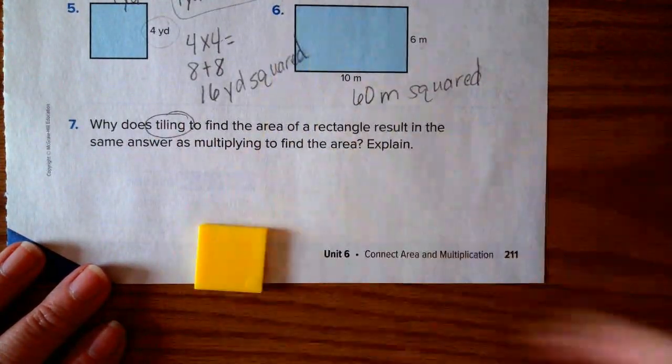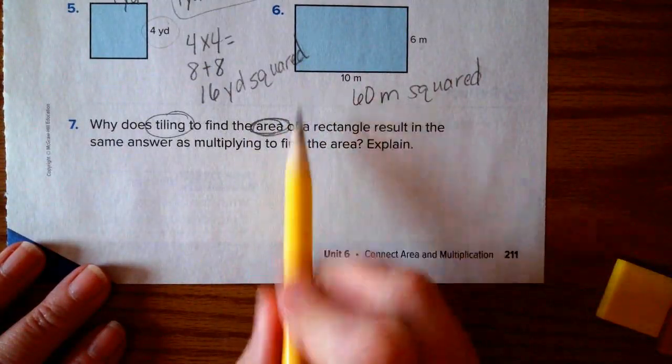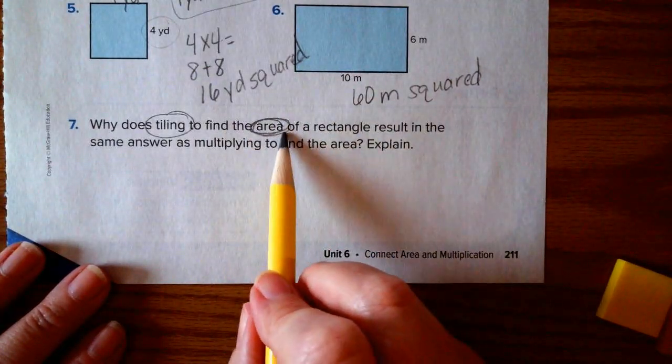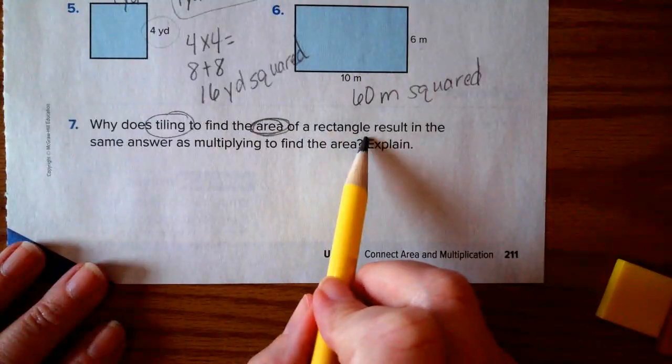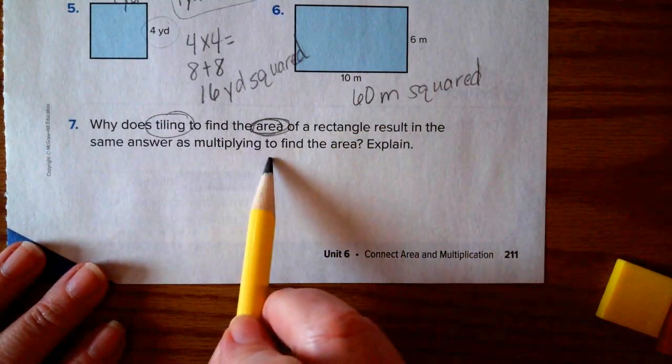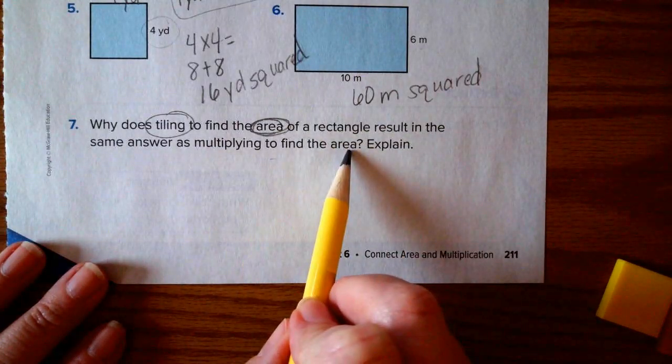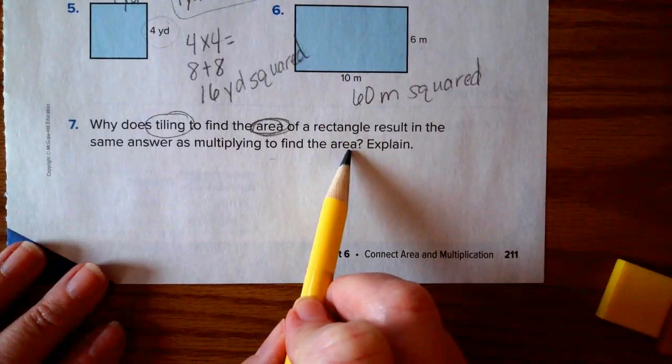Why does tiling to find the area of a rectangle result in the same answer as multiplying to find the area? Explain. Okay. Why does tiling, remember tiling is when we make the squares in the box, we draw the lines to find the area that's covering the entire area without any gaps or overlapping of a rectangle result in the same answer as multiplying to find the area. Well, think about that.